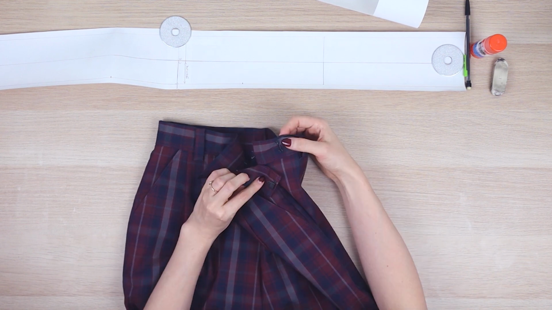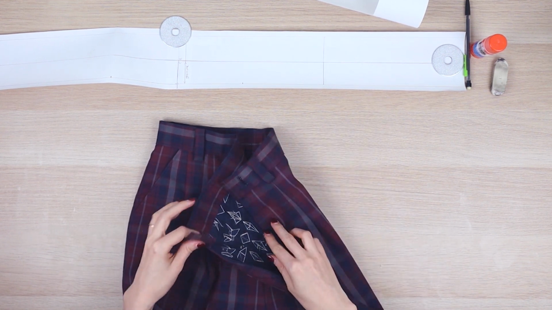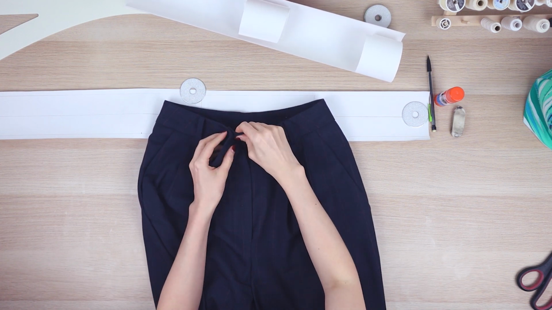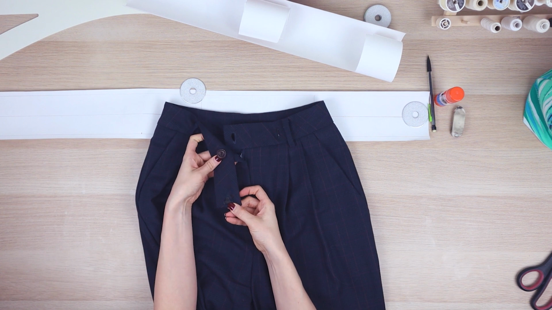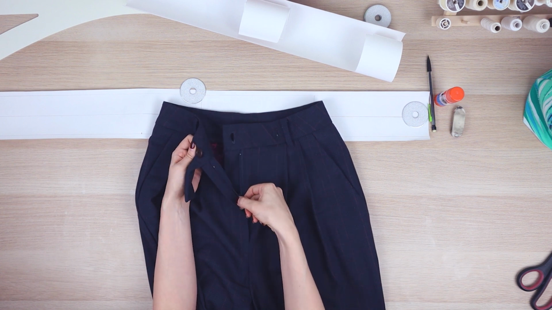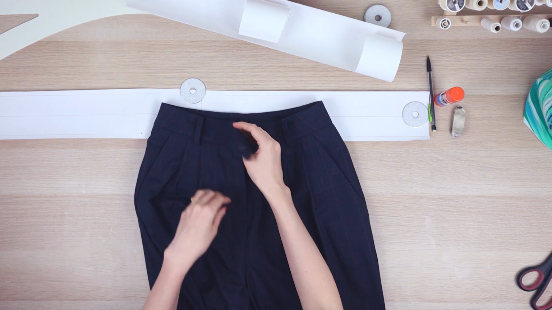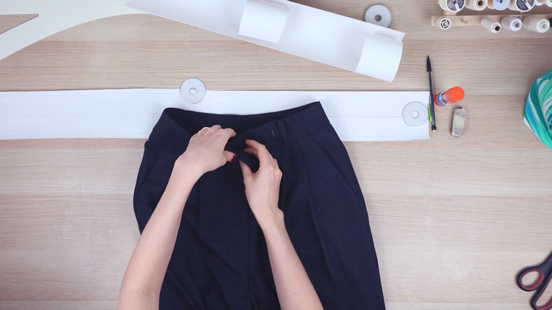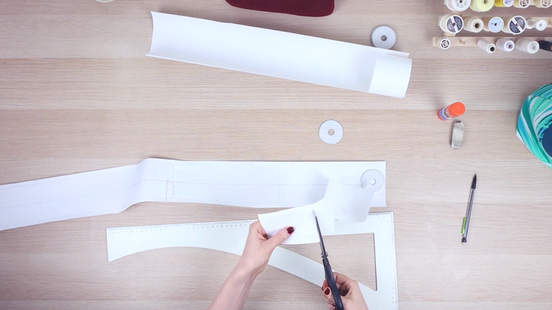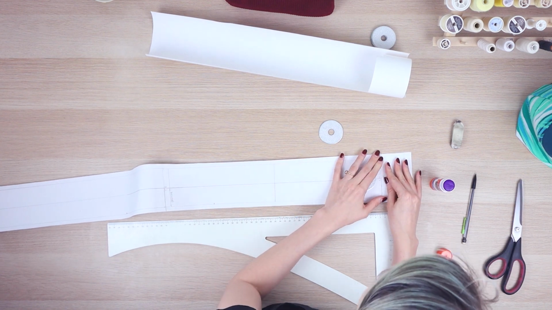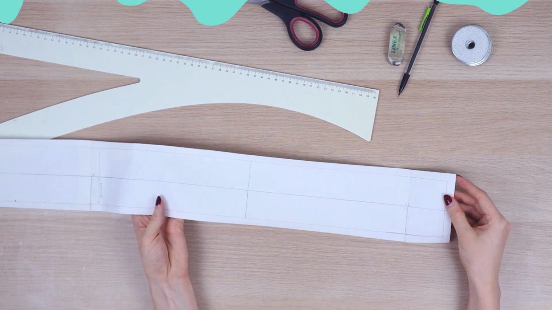On my 1940s trousers, I have a 5 cm extension, and on the Tatiana trousers there is a 12 cm extension. But as you can see here, on the Tatiana trousers, I have both a button and a skirt hook closure, which requires a longer button extension. Then add seam allowance to the button extension if applicable, and your waistband pattern piece is complete.